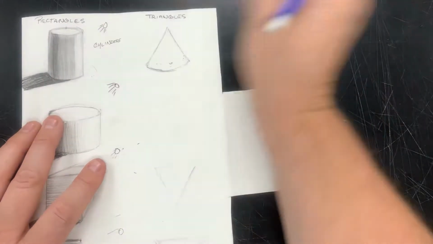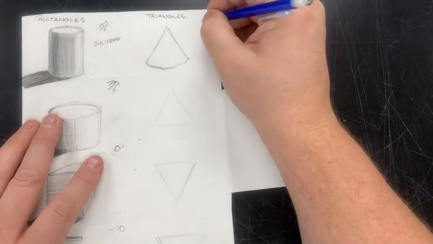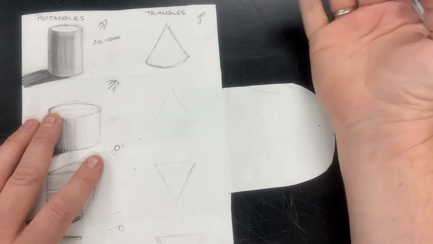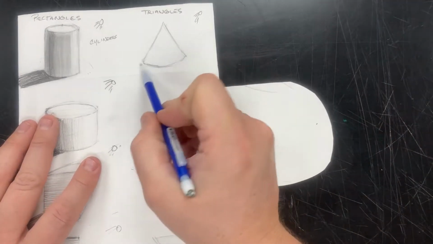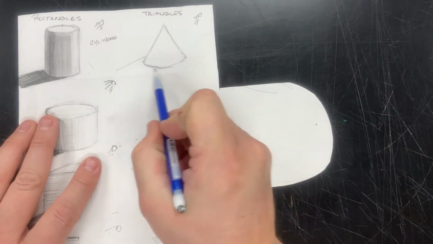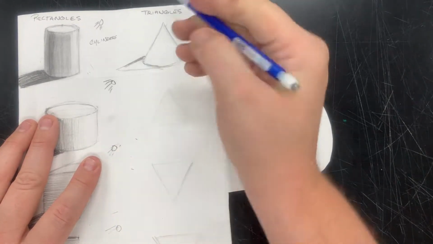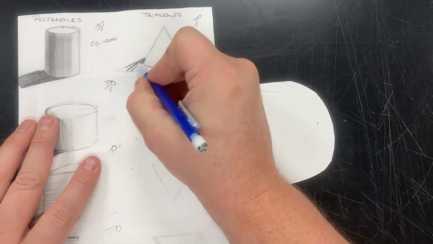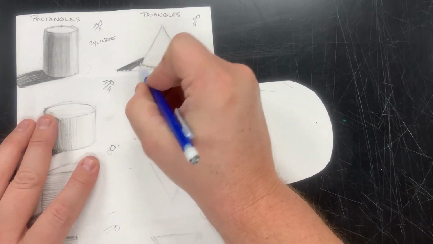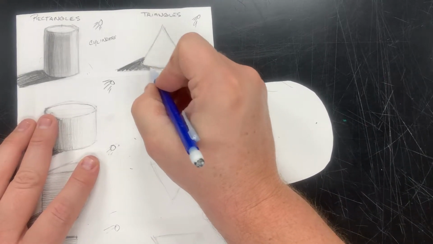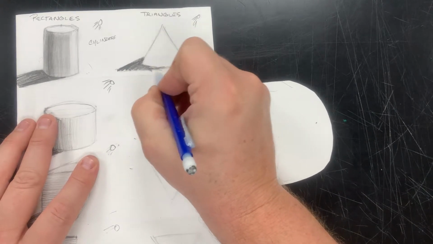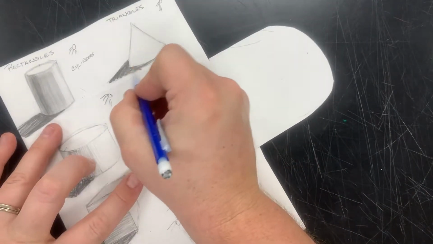Clean that up. Okay, so now light source I'm going to put over here. Don't always have to put it there, I'm just doing it. Cast shadow is going to be pointy because the top of this is pointy. Shade it in. Okay, and then cones tend to be one of the things that people screw up the shading on most.